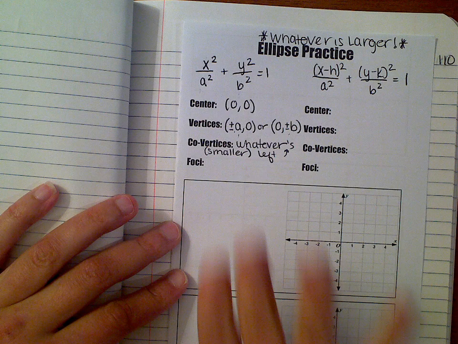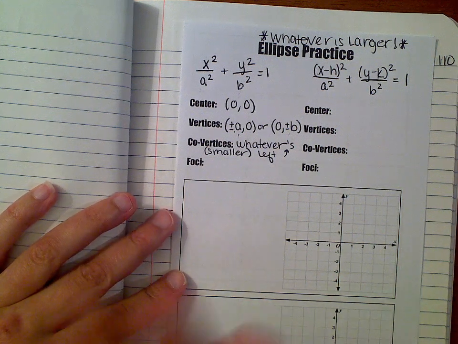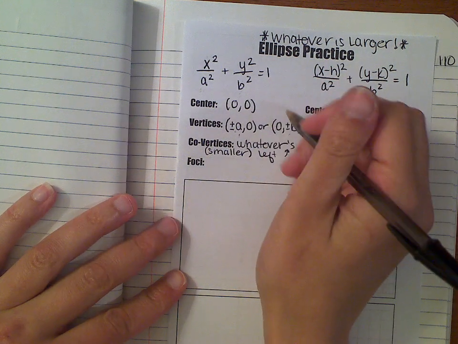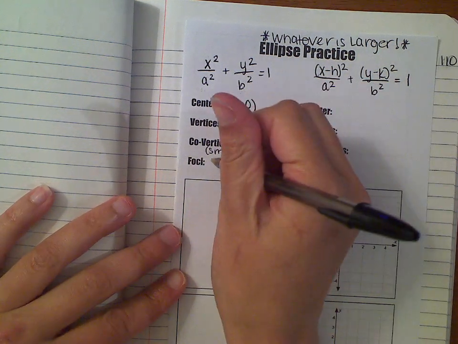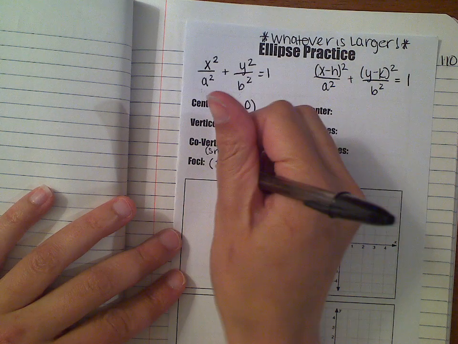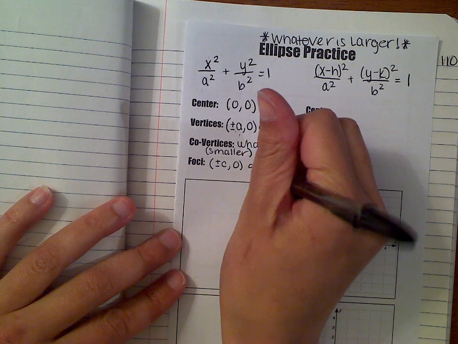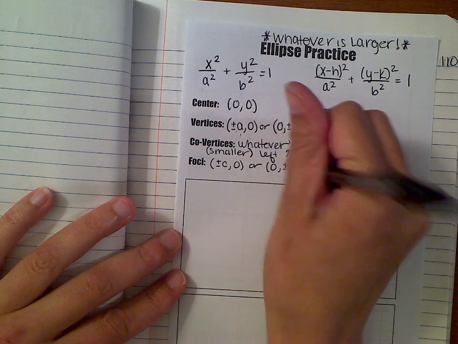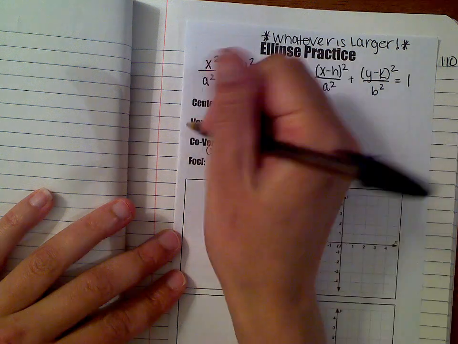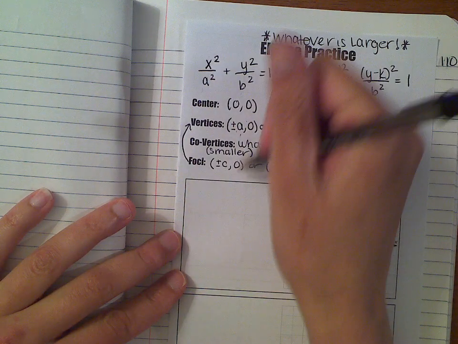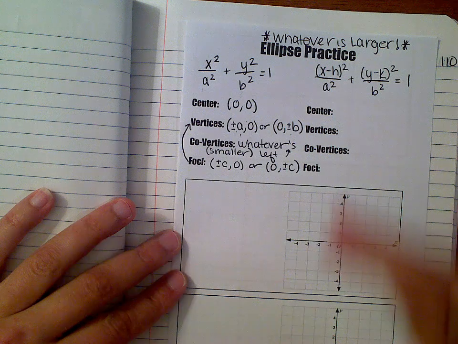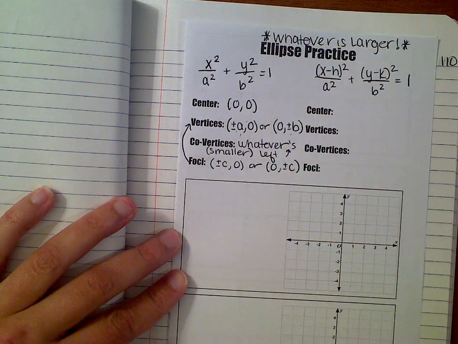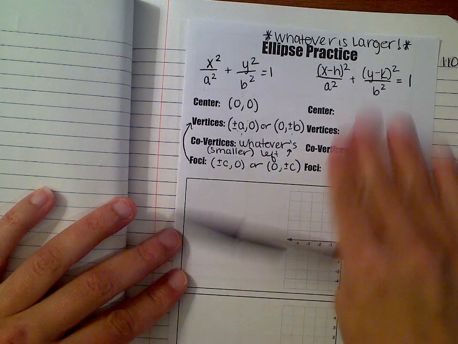And then we have those foci points, and your foci are along the major axis. So again, whichever one is larger, you're either going to have plus or minus c comma 0, where c is that focal length, or you're going to have 0 comma plus or minus c. Again, it's going to go with whichever one the vertices were. So if I picked a here, I'm going to pick c in the x position, or if I picked b here, then I'm going to pick c in the y position. And we'll talk about how we find c after I go through these ones here.